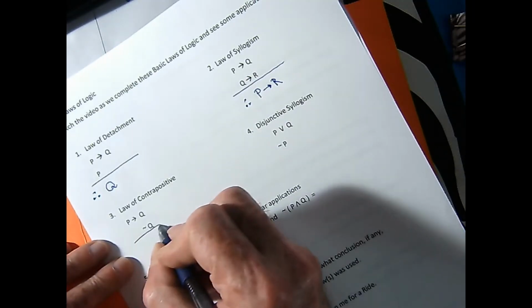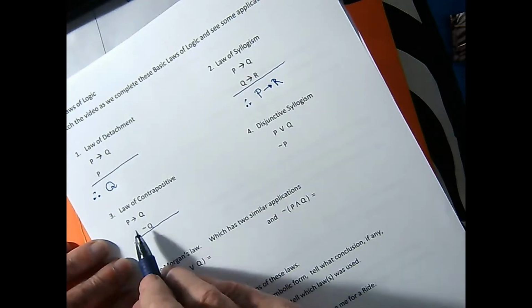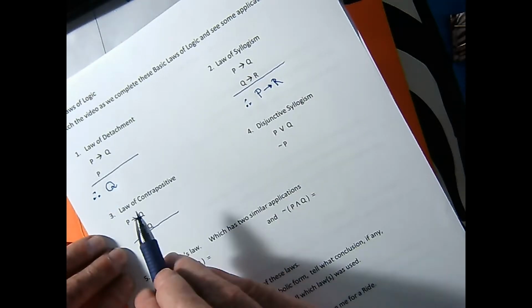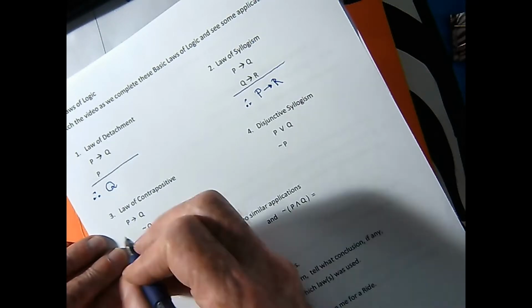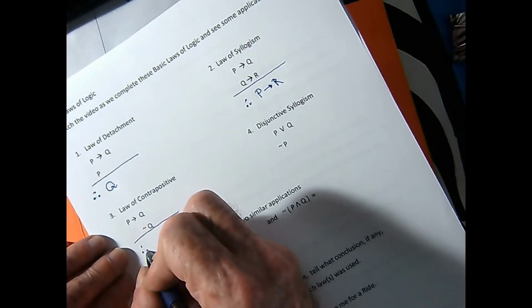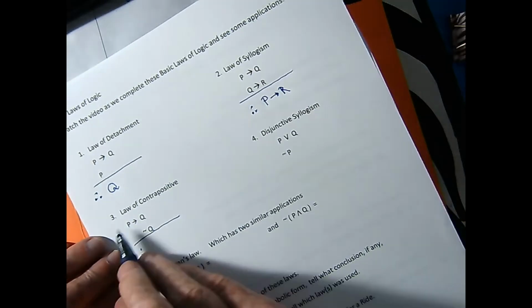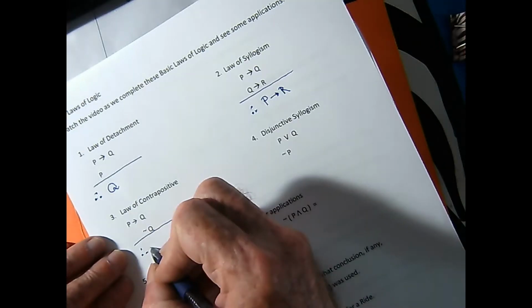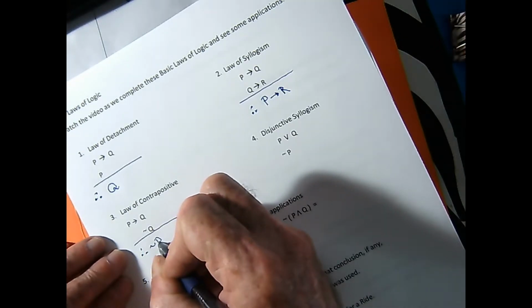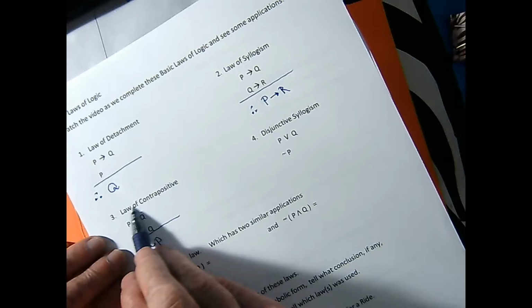Another interesting one that you want to study, the law of contrapositive. If P then Q, but we have the denial of Q. Therefore, what conclusion can you draw? If P gives you Q, we know this to be true, but we do not have Q. This leads me to the denial of P. We'll call that the law of contrapositive.